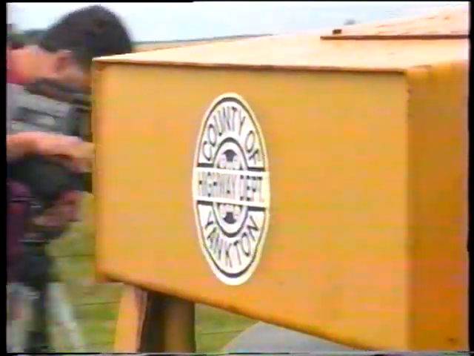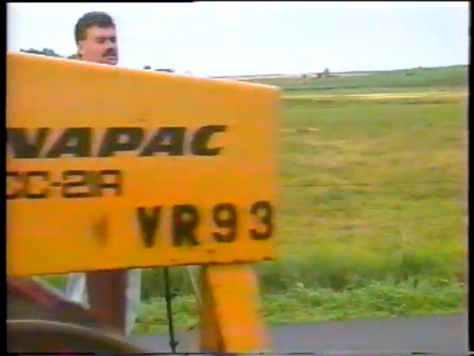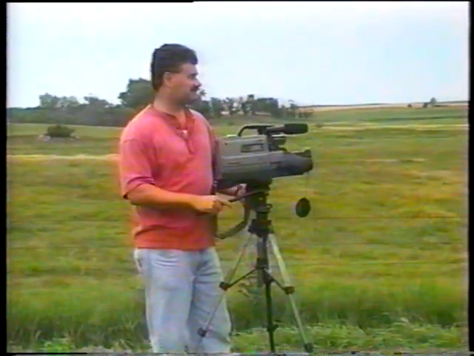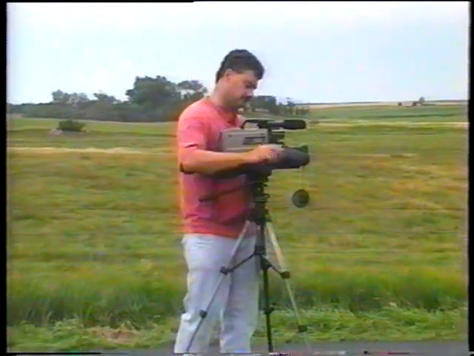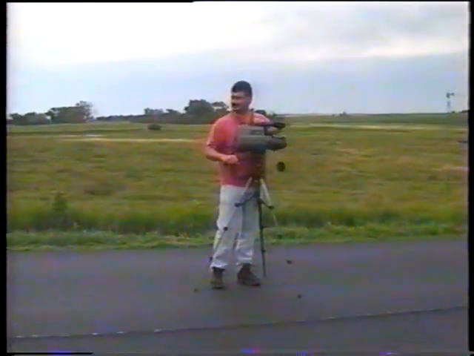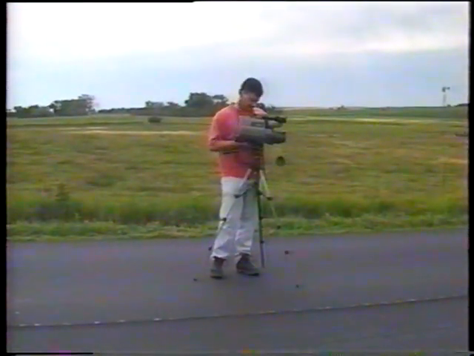But don't blame it on the crew. You know, usually it seems like every time we take out a camera to videotape an operation, a good operation mind you, something goes wrong. It's not planned, it's not even typical. It just seems like the camera is a curse.